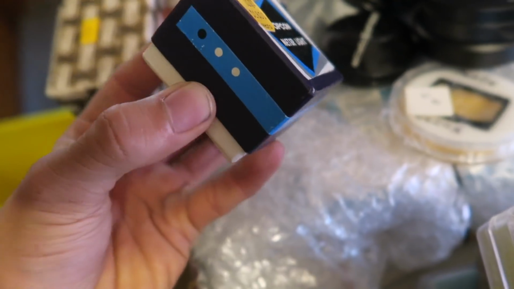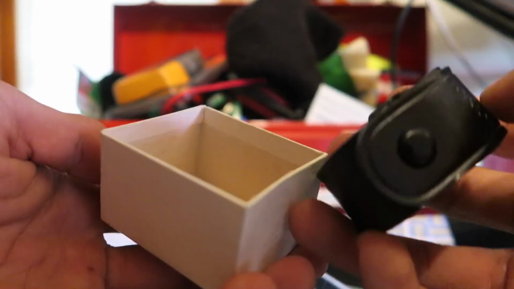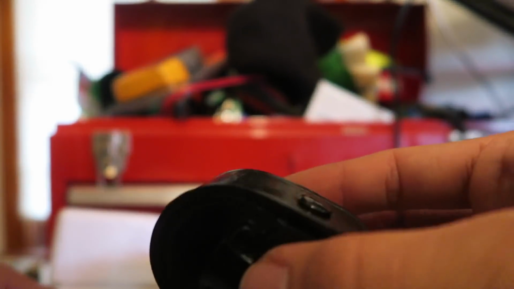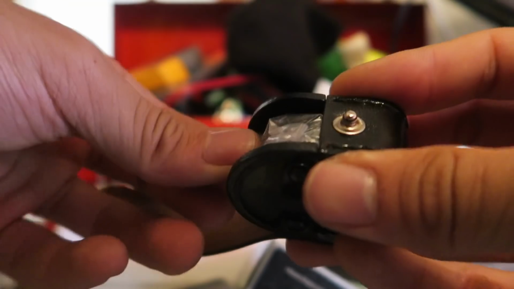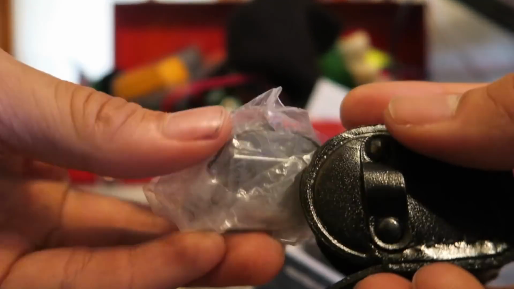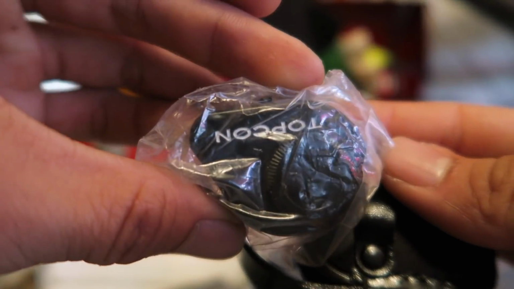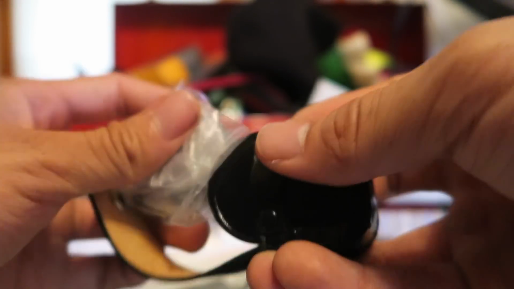See if I can open this one-handed. I'm not going to take it all the way out of the box. Let me just set my camera right here and open that up. As you can see, it has a battery down in there. Not sure it's brand new, but it's in this little case. And in the original wrap right there is just a little meter light that goes on top of your Topcon. I have no clue what this is worth.